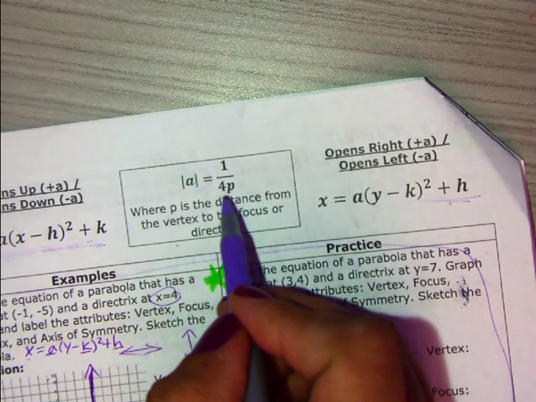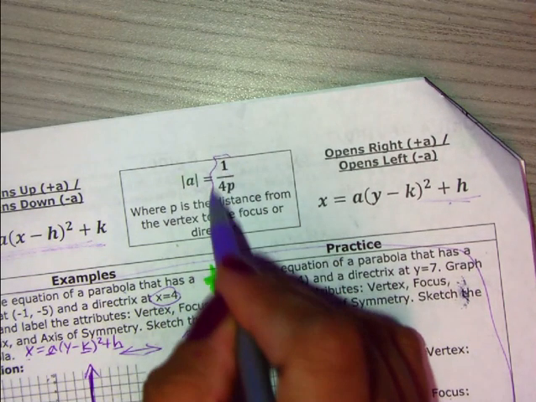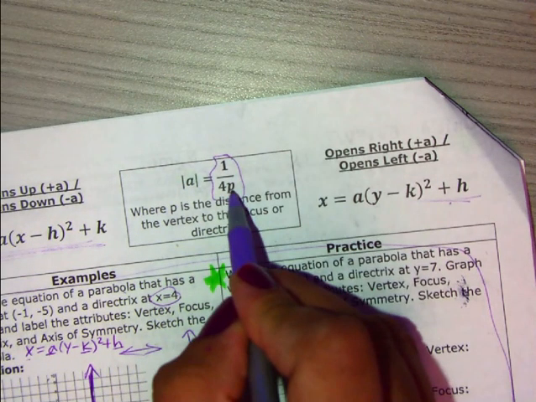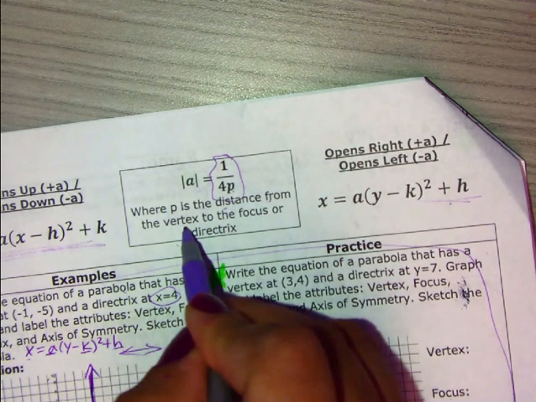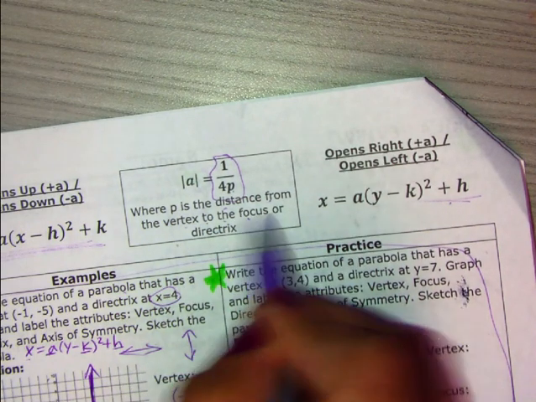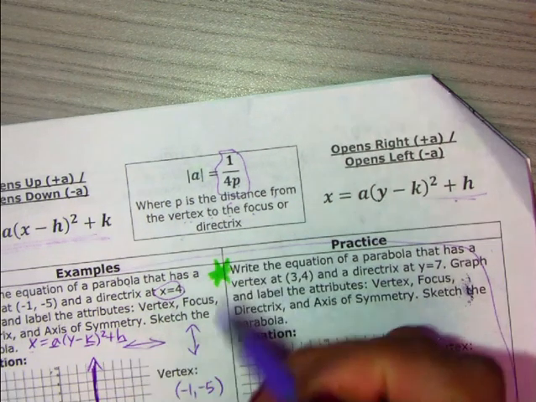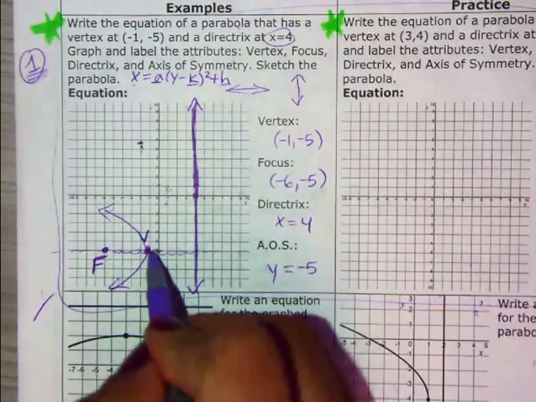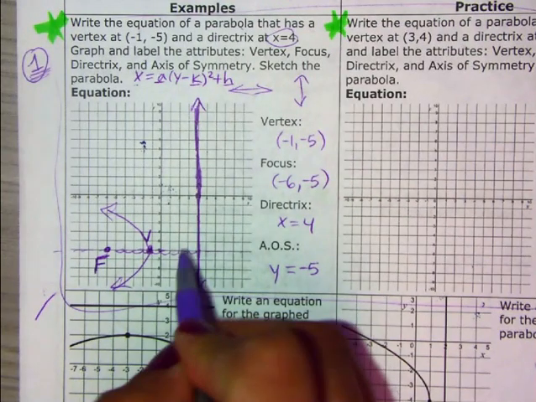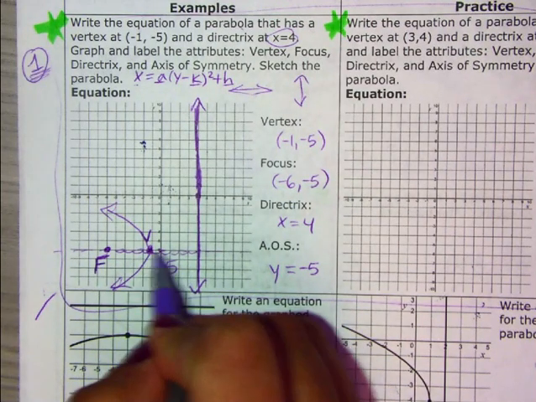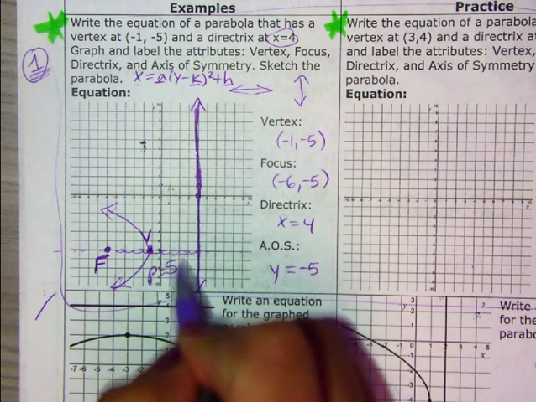Everything that needs to be substituted is the a, k, and h. A, as mentioned up here, is a value that is calculated with the formula 1/4p. P is the distance from the vertex to the focus, or from the vertex to the directrix. We have the vertex to the directrix right here, and that was 5 spaces. So that's your p.